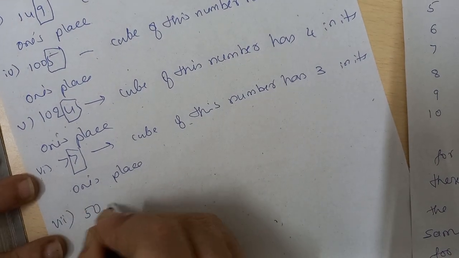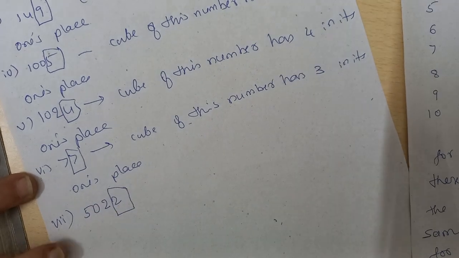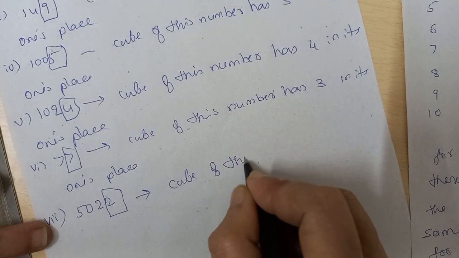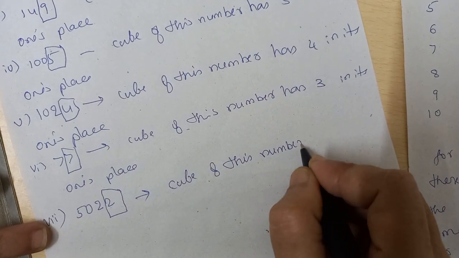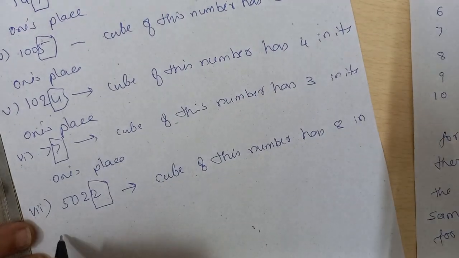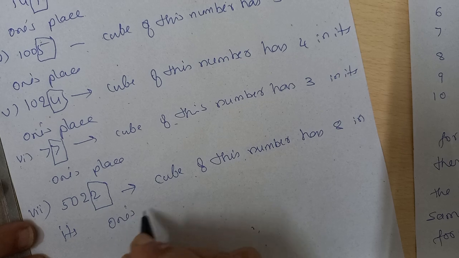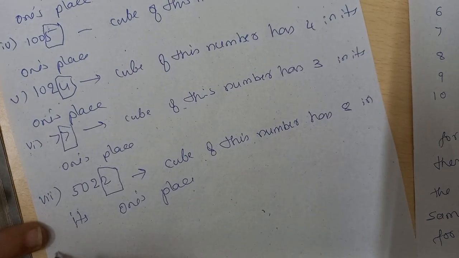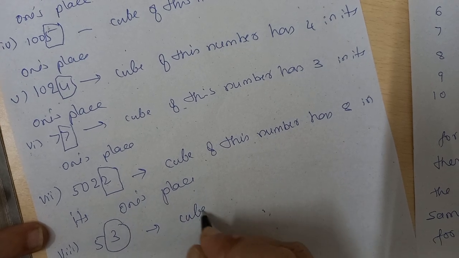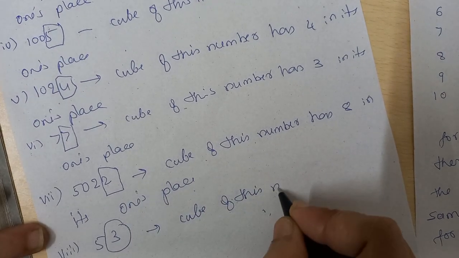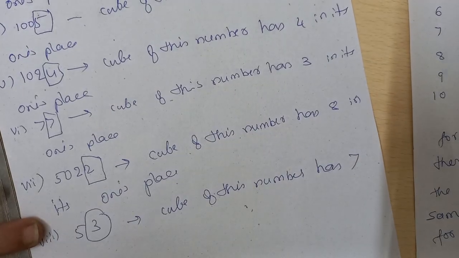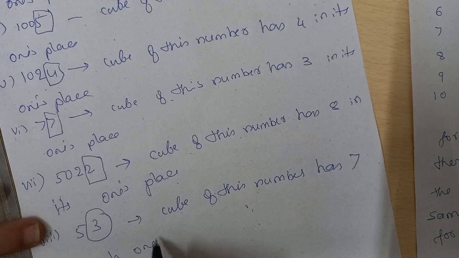Then 5022. Here this number has 2 in its units place. The cube of this number has 8 in its ones place. Then the 8th one, 53. The cube of this number has 7 in its ones place.